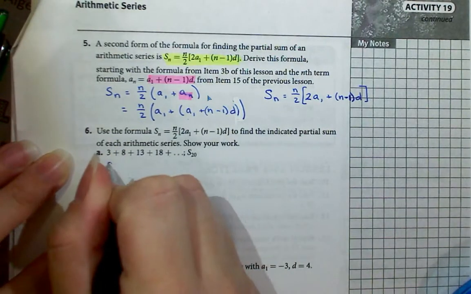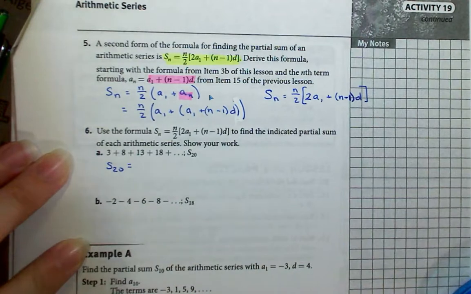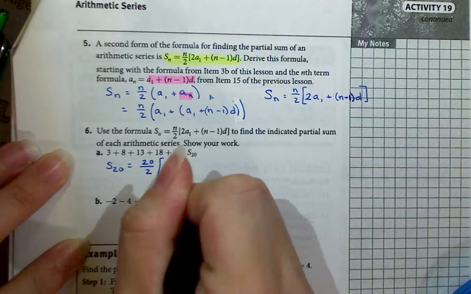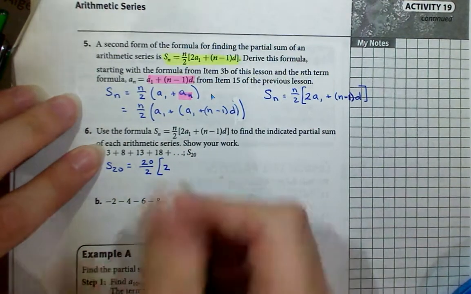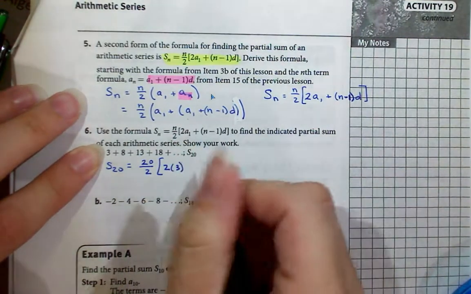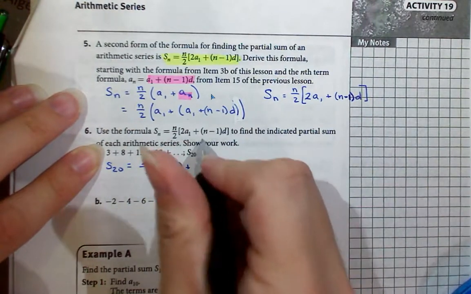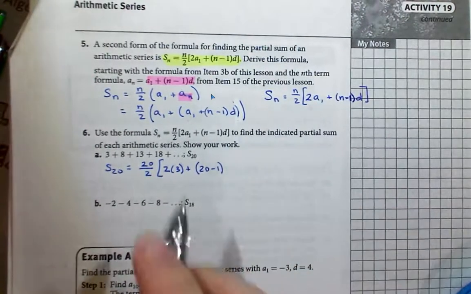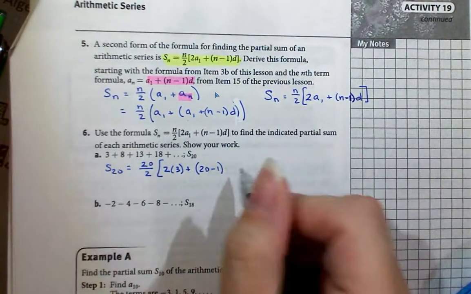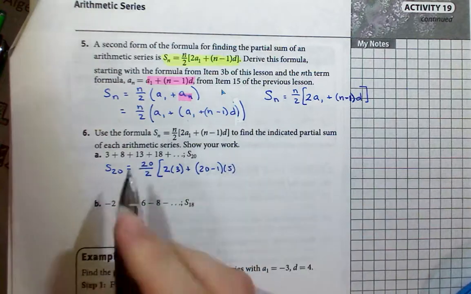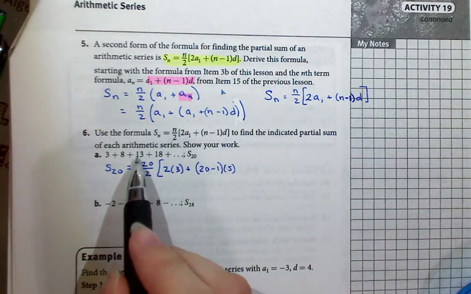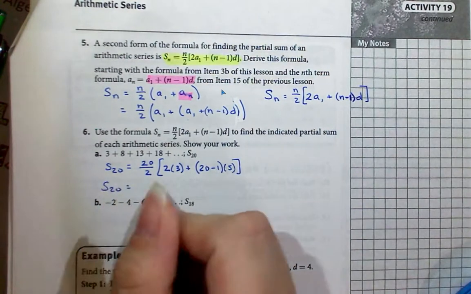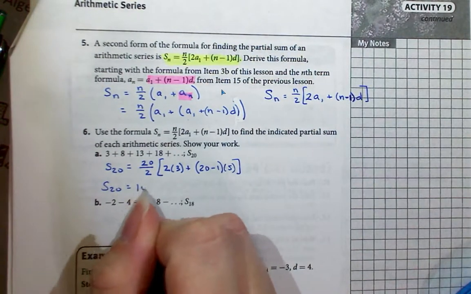If we're trying to find S sub 20, that means we're going to have 20 over 2 times the first term, so that would be 3, plus, well, n is 20, minus 1, and then all we need to do is find the common difference. To go from 3 to 8, we are adding 5 each time. We can check it. 8 plus 5 is 13, and so on. Then we can go about simplifying this formula down. 20 divided by 2 is 10.